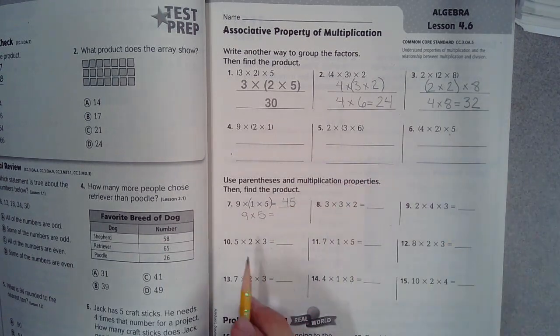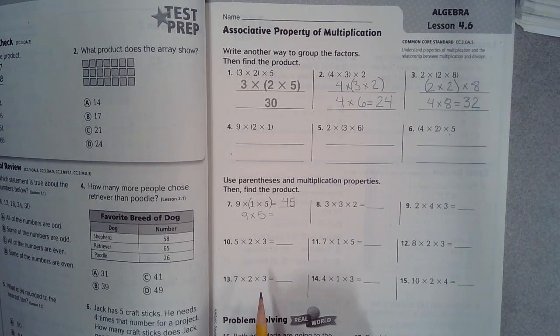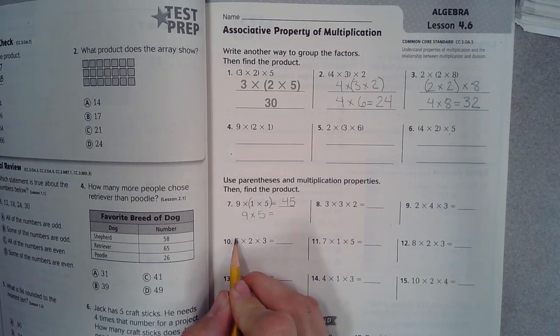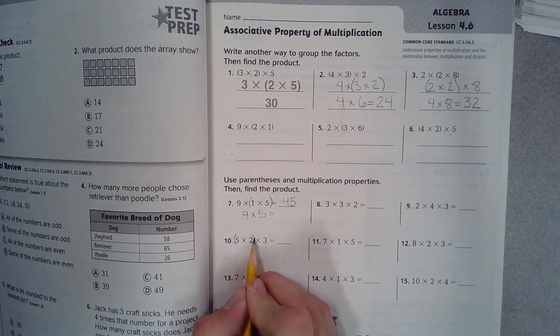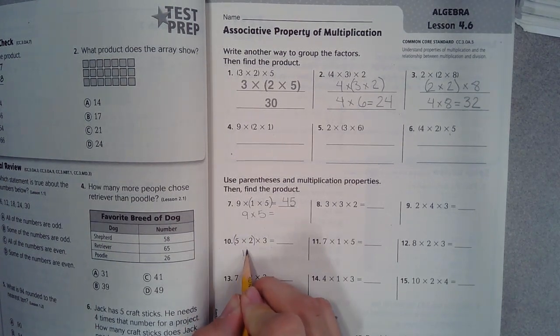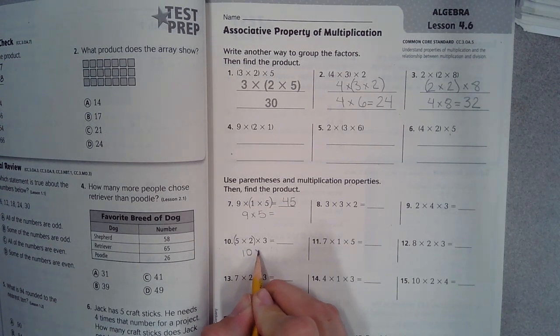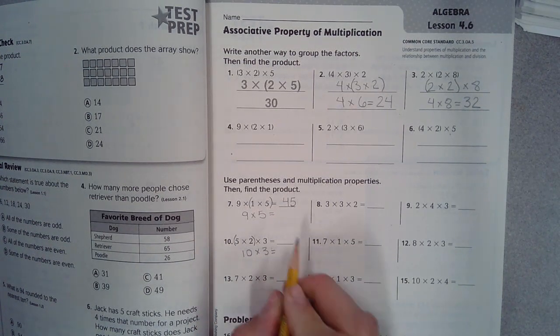We're actually going to skip down to number 10. So for number 10, we have 5 times 2 times 3. As we talked about today, a good one to group together is 5 and 2, because when we group 5 and 2, that gives us 10, and that's pretty simple for us to multiply times. So 10 times 3, that gives us 30.